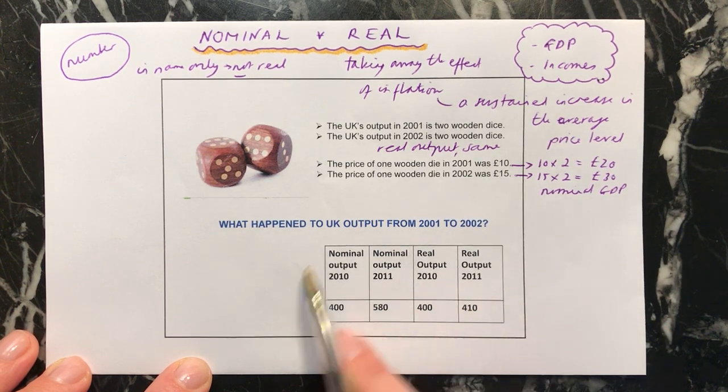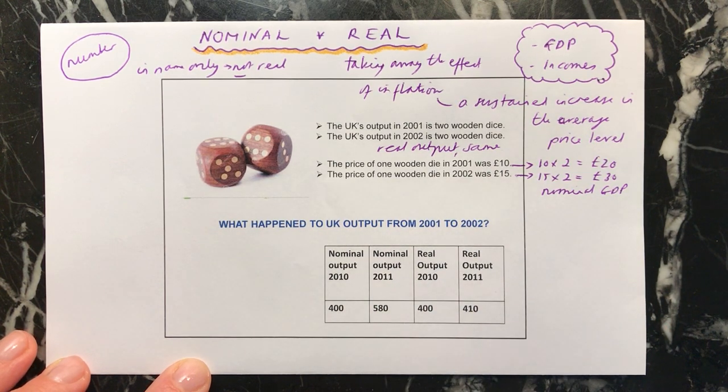So we can look at one more table here. This is different data, and this shows your nominal output from 2010 to 2011, and that went up from 400 to 580. And your real output also increased, but actually that only went from 400 to 410.